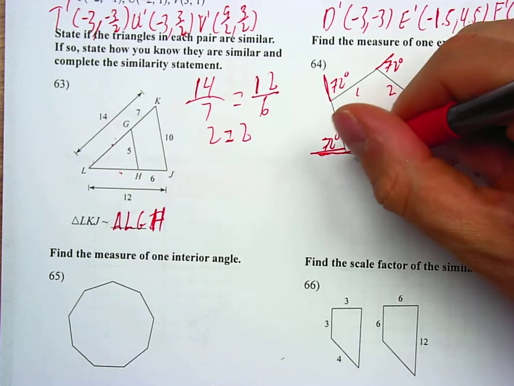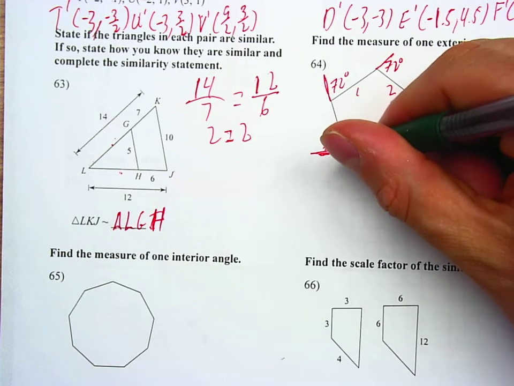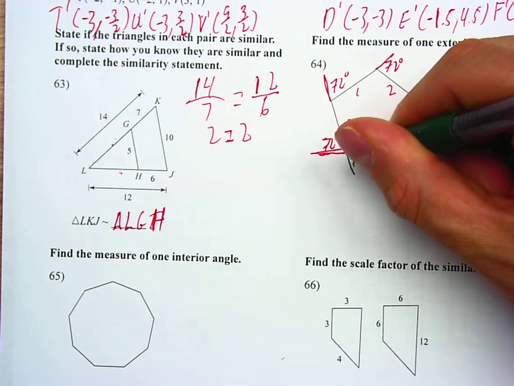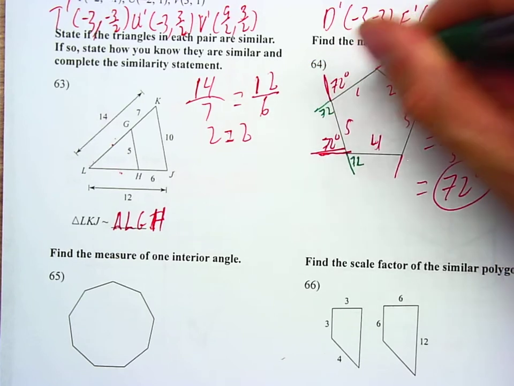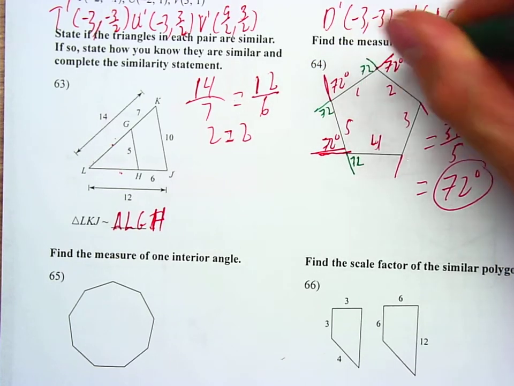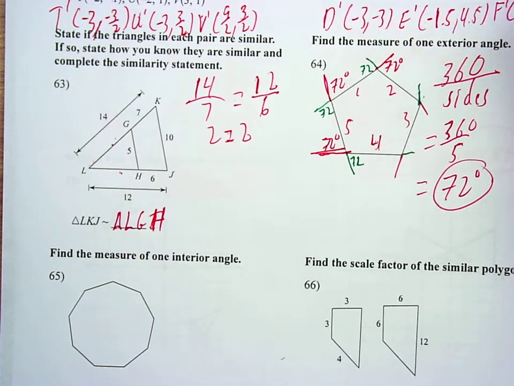And I could also do it the other way as well. So if I wanted to, I could do the 72 degrees this way as well. These would all be 72 as well. 72 this way, 72 this way, 72 this way, and here as well. Either direction, they'd be 72 degrees.